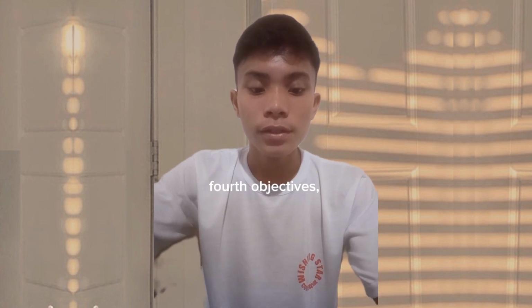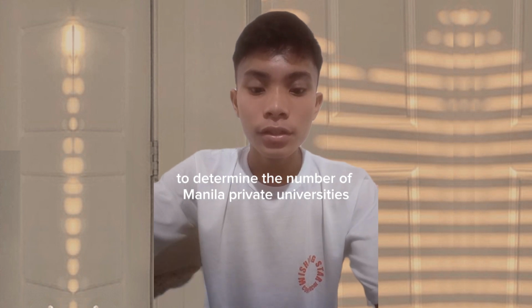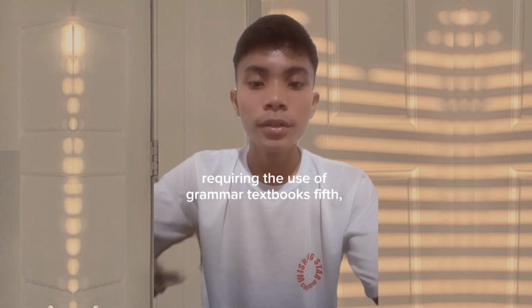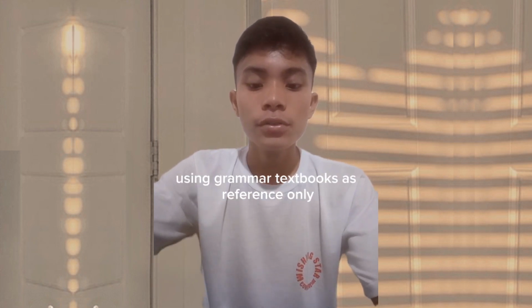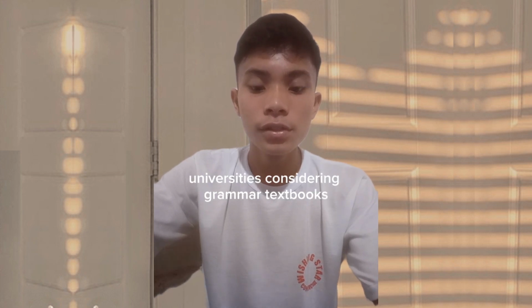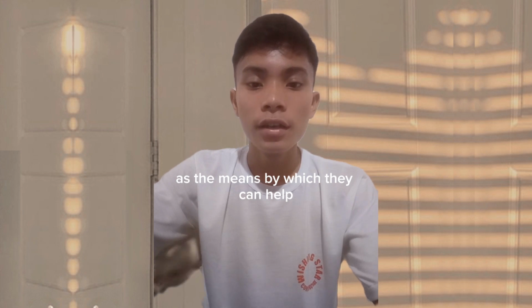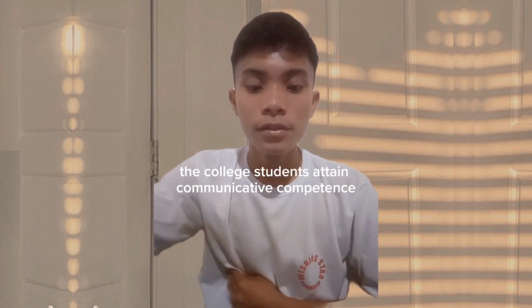Fourth objective, to determine the number of Manila private universities requiring the use of grammar textbooks. Fifth, to determine the number of Manila private universities using grammar textbooks as reference only. Sixth, to determine the extent of Manila private universities considering grammar textbooks as the means by which they can help the college students attain communicative competence.